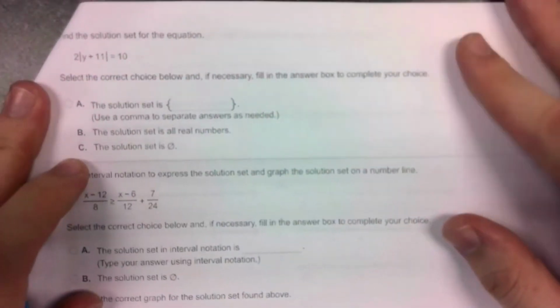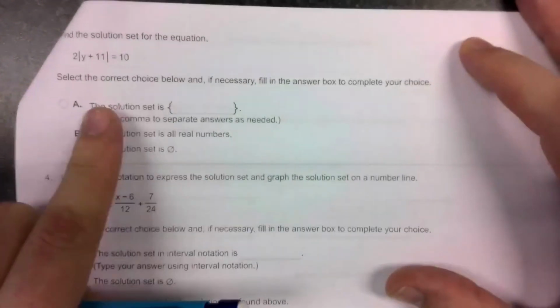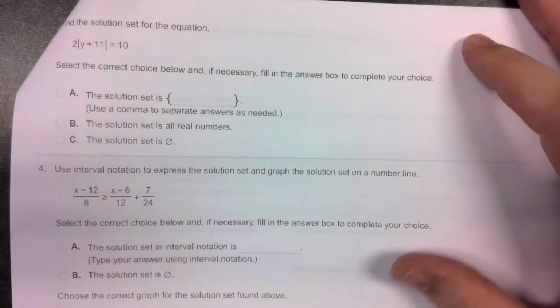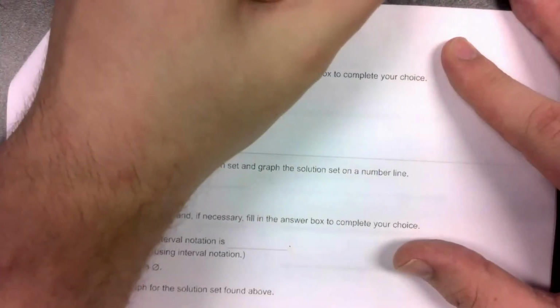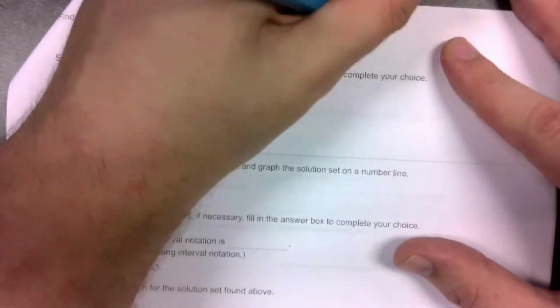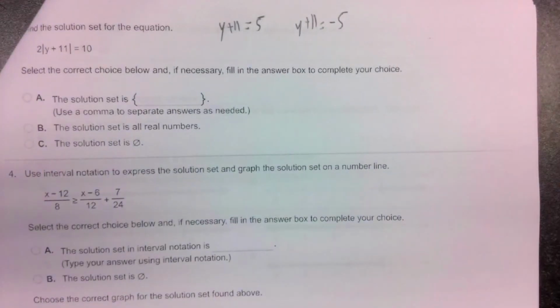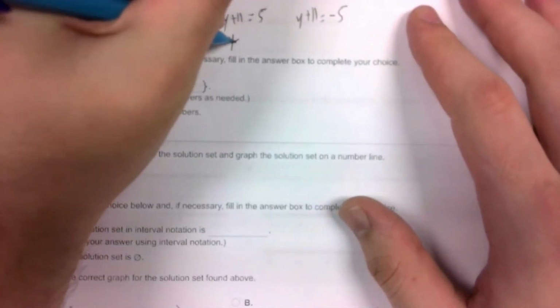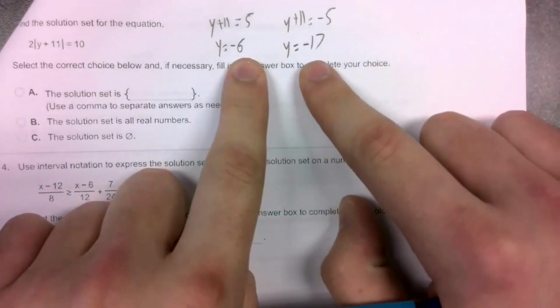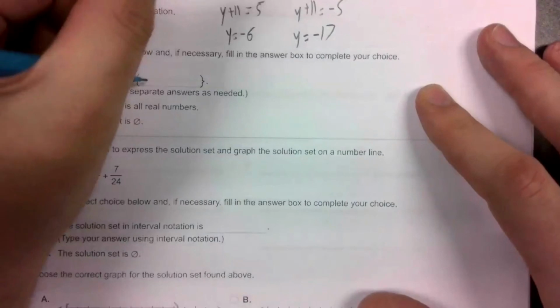All right, on the next page, we have a similar problem. So I'm going to do the same steps as I did on the last one. I'm going to divide by 2 on both sides. So we get y plus 11 equals 5, and y plus 11 equals negative 5. Same thing, solve for y here. Subtract 11 on both sides, so we get y equals negative 6, and y equals negative 17. So my solutions are negative 6 and negative 17.